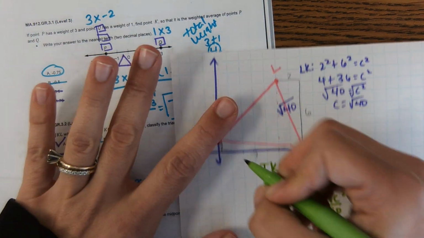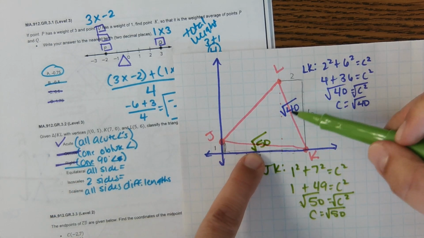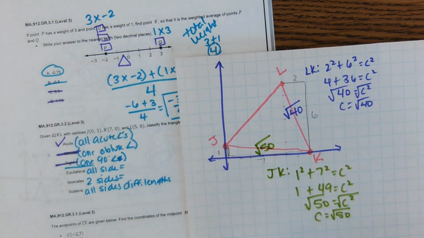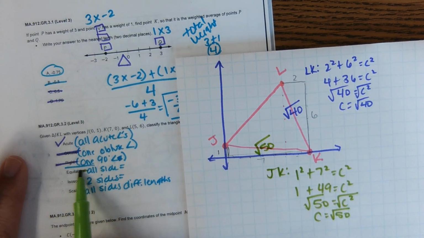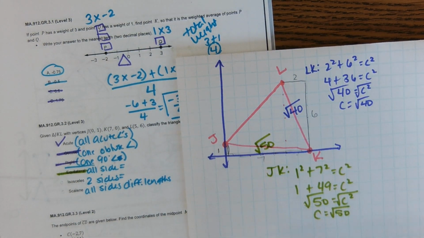And I got square root of 50. So good thing I didn't assume it was equilateral, because already I have two sides that are different lengths. So I can cross off equilateral. It's either isosceles or scalene at this point.